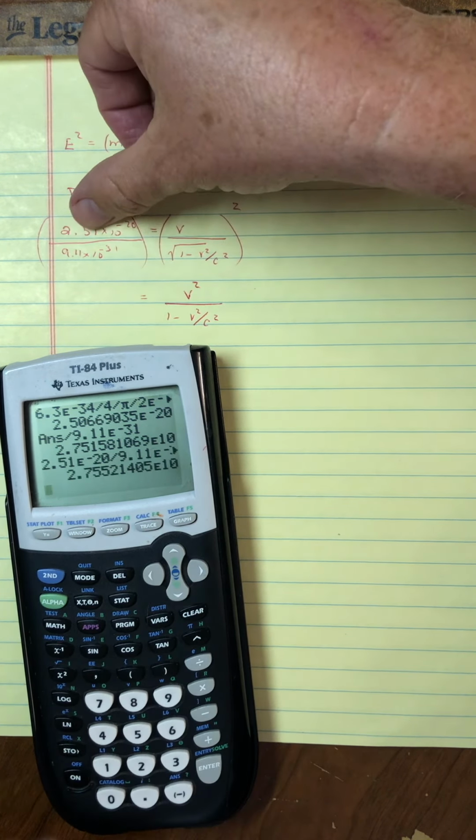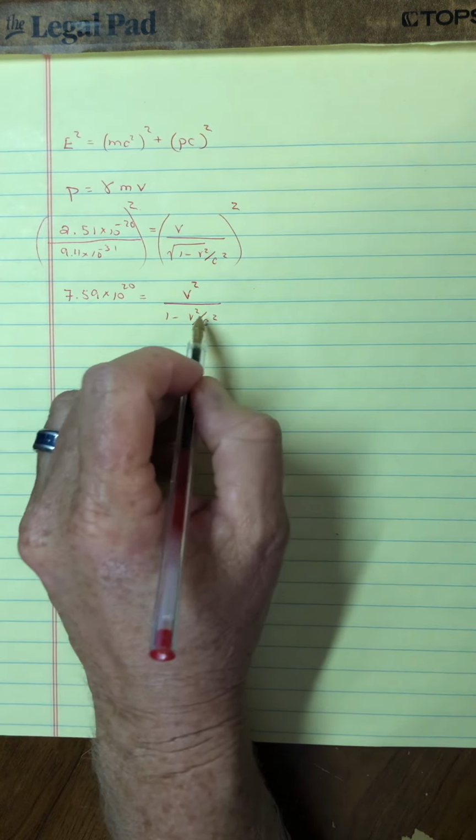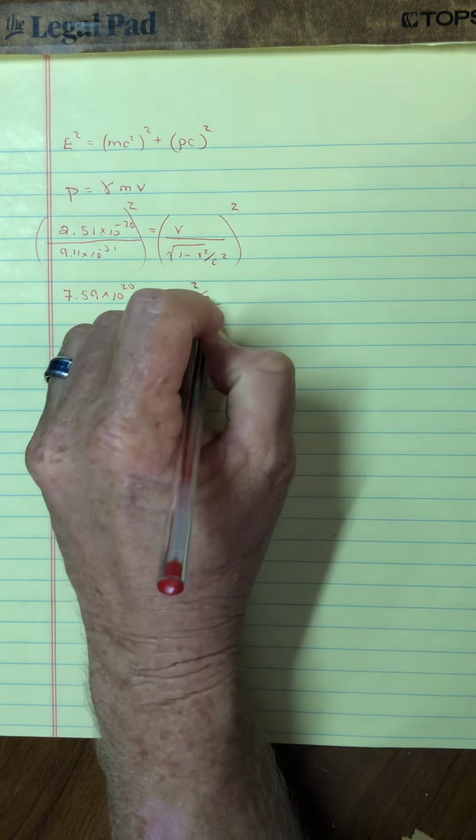Now, to give me something to match here, let's do v over c squared. So divide both sides by c squared, which is 3 times 10 to the 8th squared.